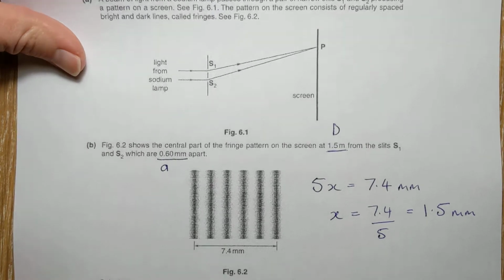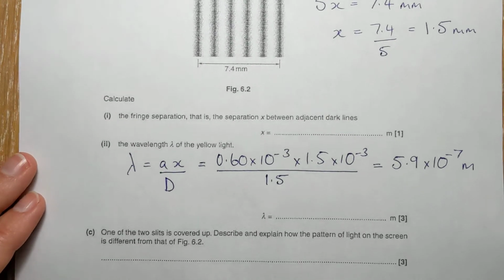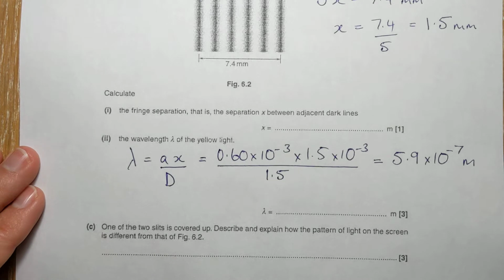Put all of those numbers into the formula and you get a wavelength of 590 nanometres, so that's right for visible light, as a double check there. And then the last part of the question. If you cover up one of the slits, what will happen to the pattern on the screen?